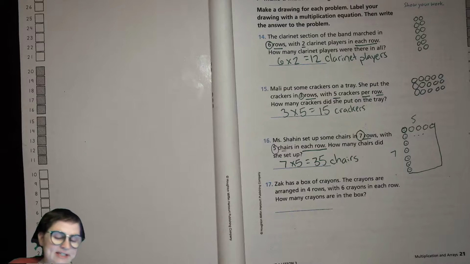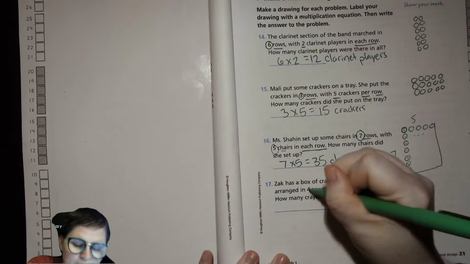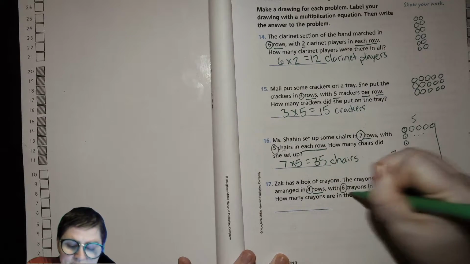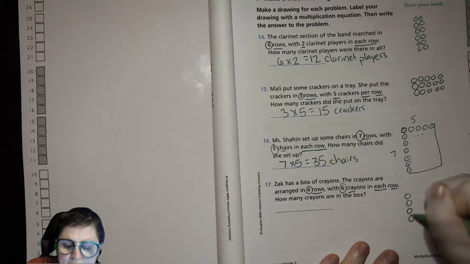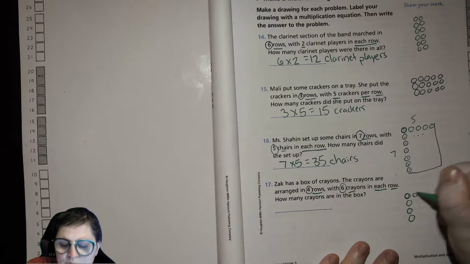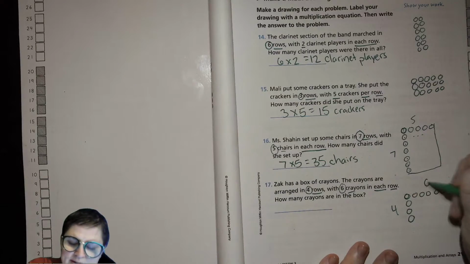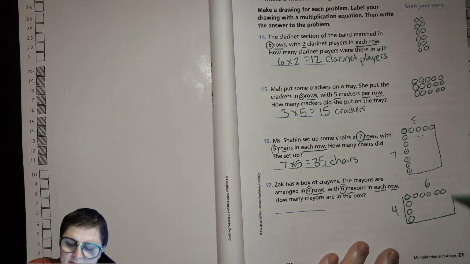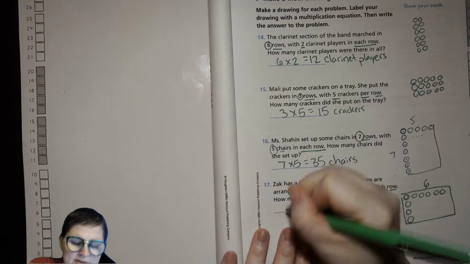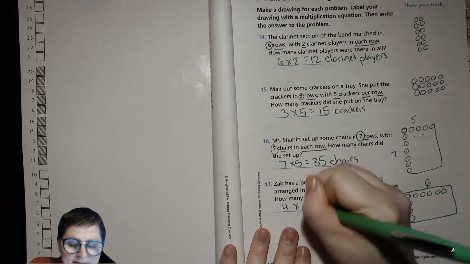All right, 17. Zach has a box of crayons. The crayons are arranged in 4 rows with 6 crayons in each row. So 1, 2, 3, 4, and then 1, 2, 3, 4, 5, 6. So this is a 4 by 6.